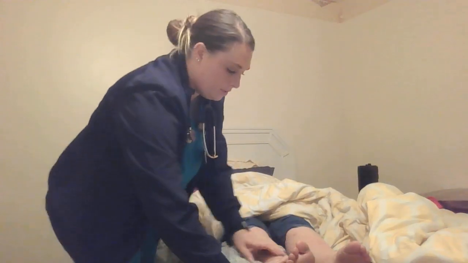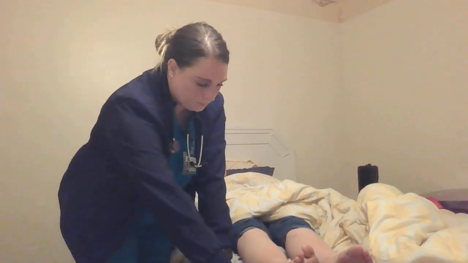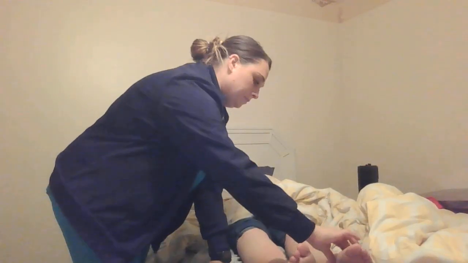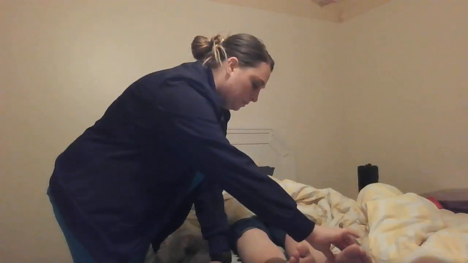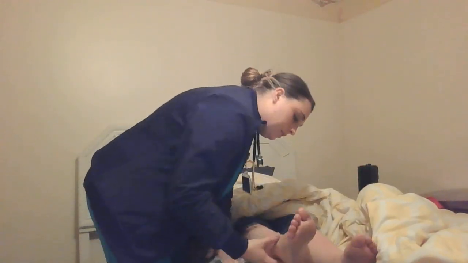Check the pedal pulses. And then I will inspect the feet and the heels. Everything looks good there.